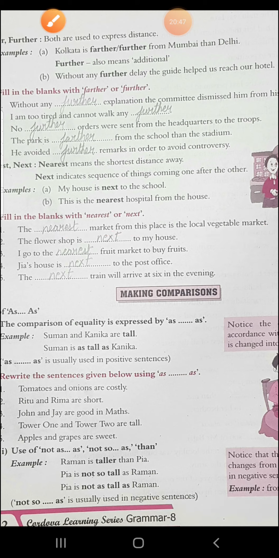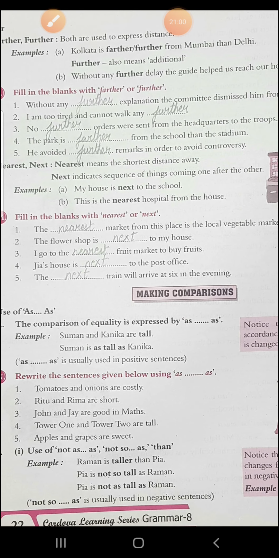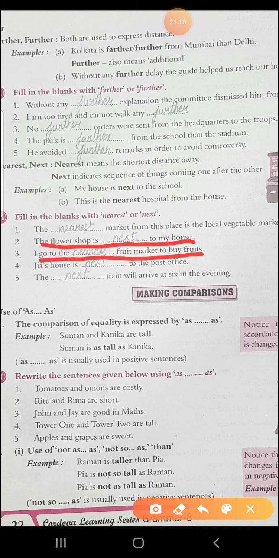It is the shortest distance from my place to reach any market. Second is, the flower shop is next to my house. If you reach the flower shop, next to it is just my house, so we have used the word next.